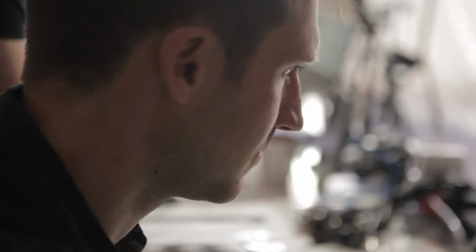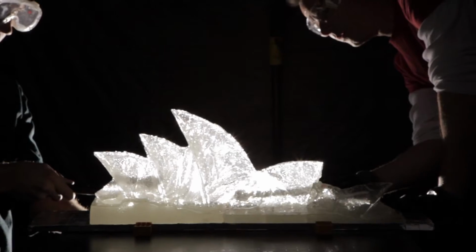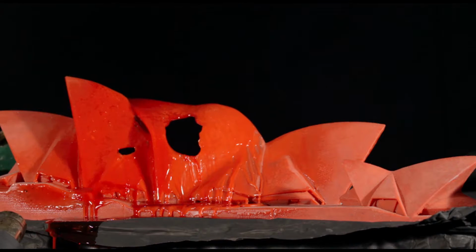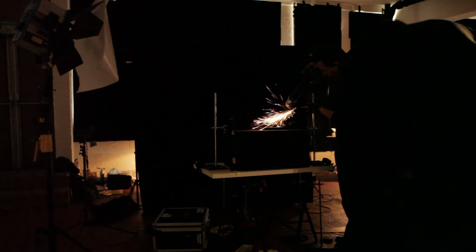We've exploded things over parts of the opera house. We've built versions of the opera house out of ice and applied various effects to that. We've melted them. Essentially, we're creating a number of analogue effects which we're going to be compositing together with our digitally created effects in order to create something which feels hopefully quite visceral and quite live.